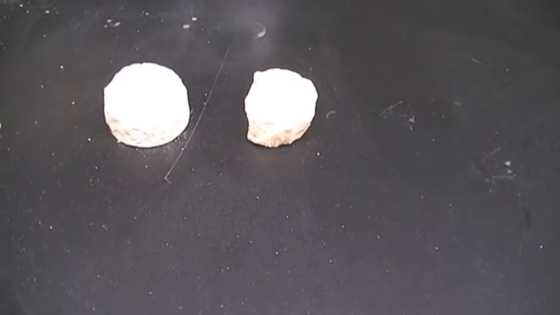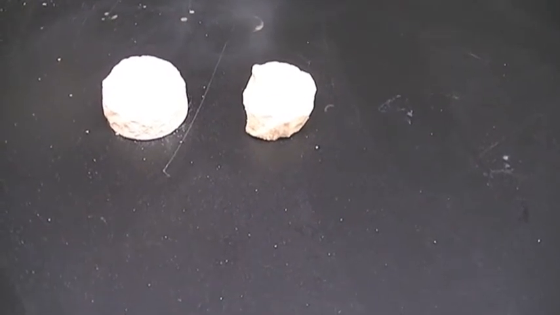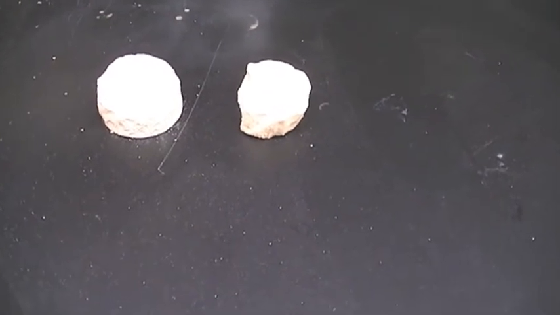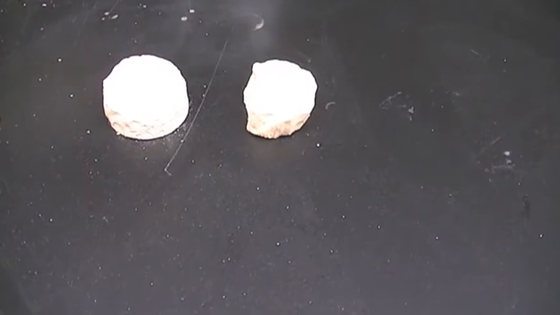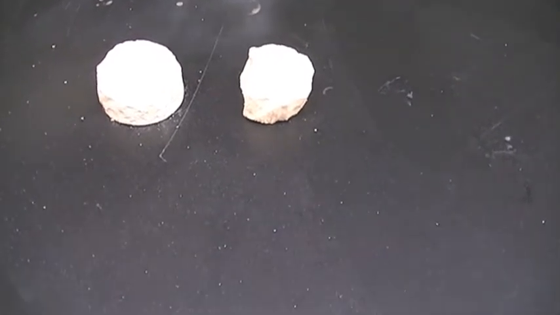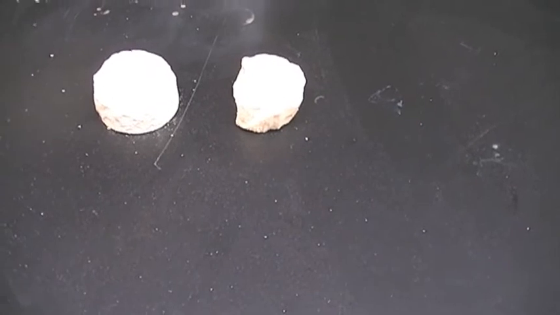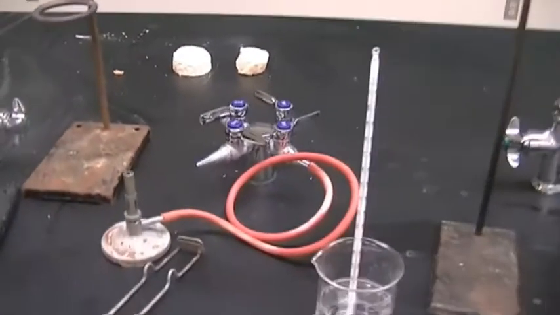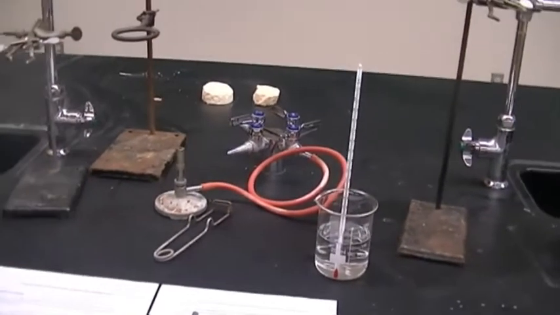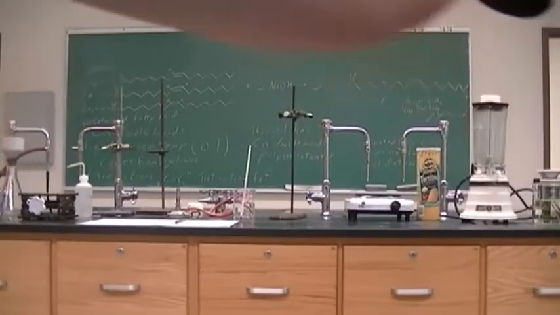This is going to be your lye soap. Alright, so you let it sit for 2 weeks in the Pringles can, and then you can use a knife and cut nice pieces of soap off. And this is again a hand soap. This is a lye soap. Alright, so let's do the experiment.